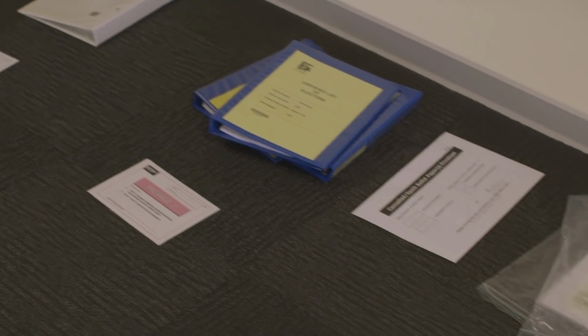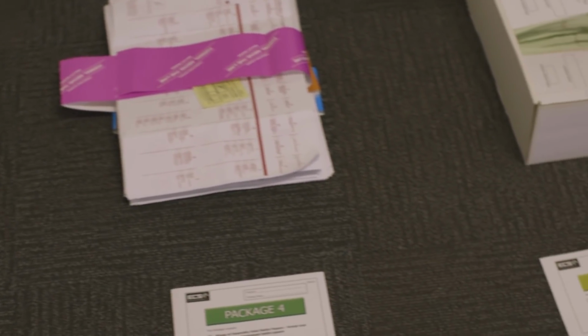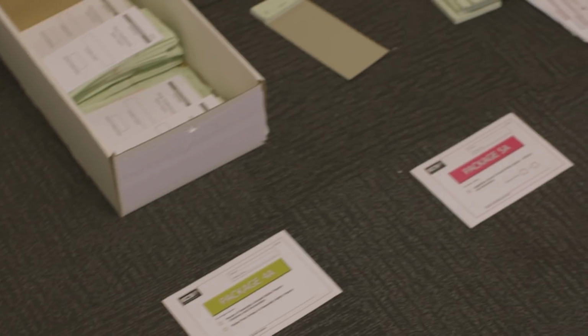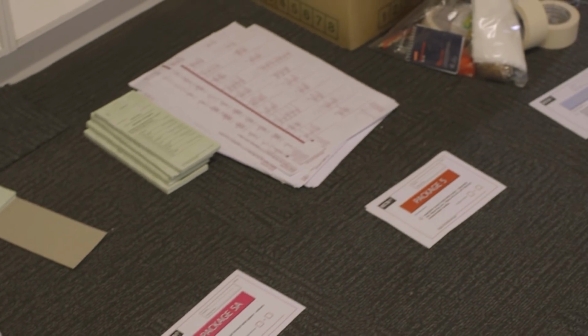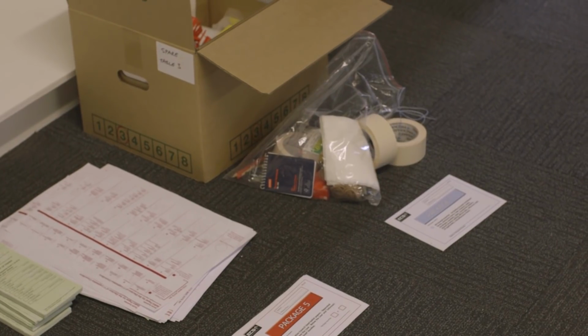Whilst you are doing this, the Deputy will have the staff packing up election materials according to the correct packaging labels and finalising the pack-up of the premises to original condition. Follow each label's directions to correctly pack the items. Check them before they are sealed.